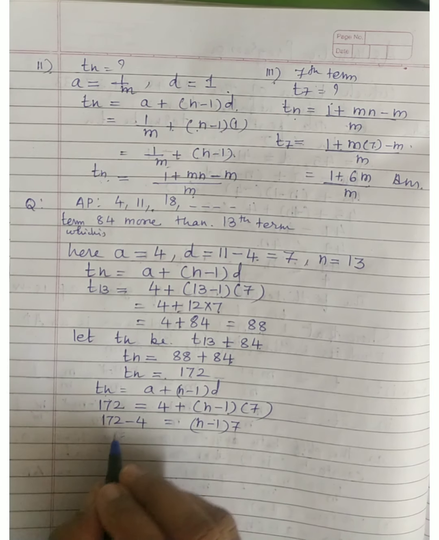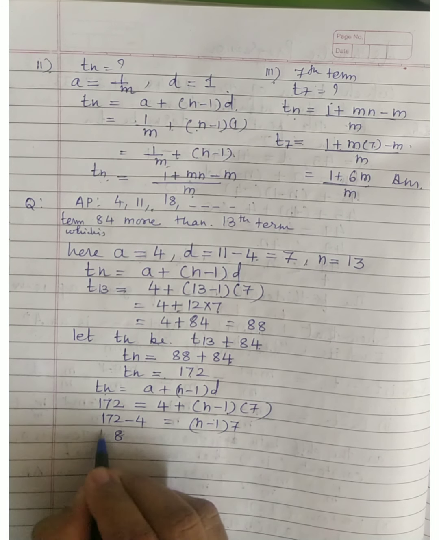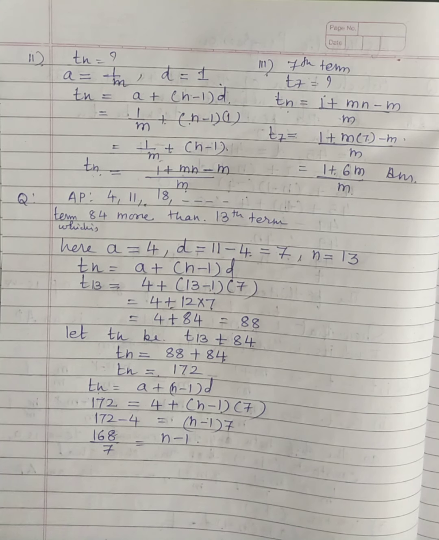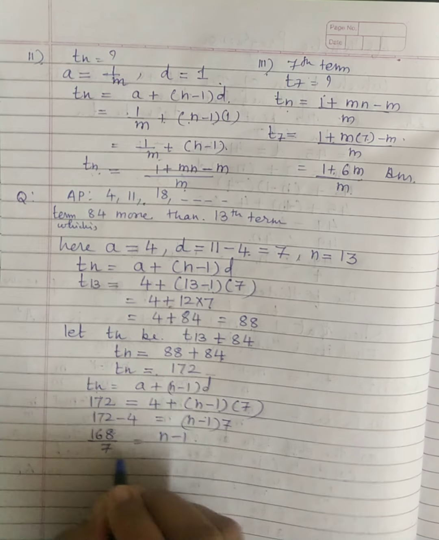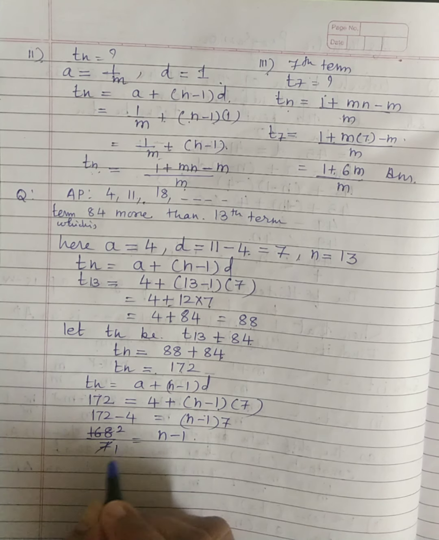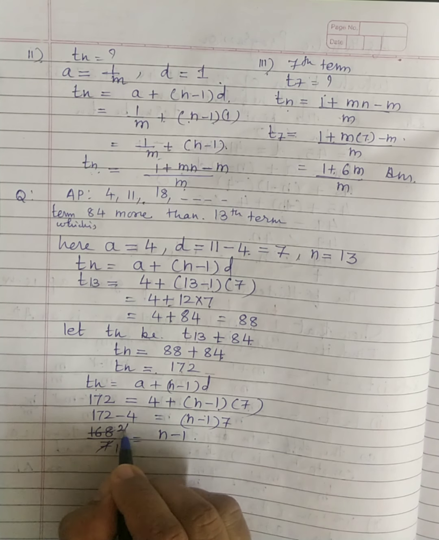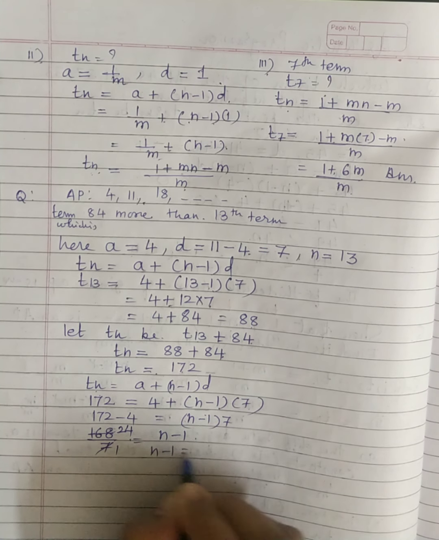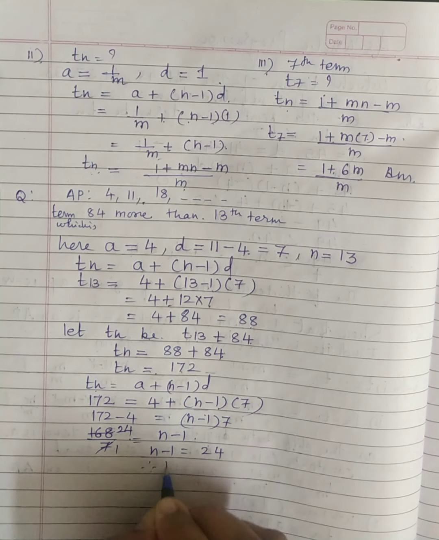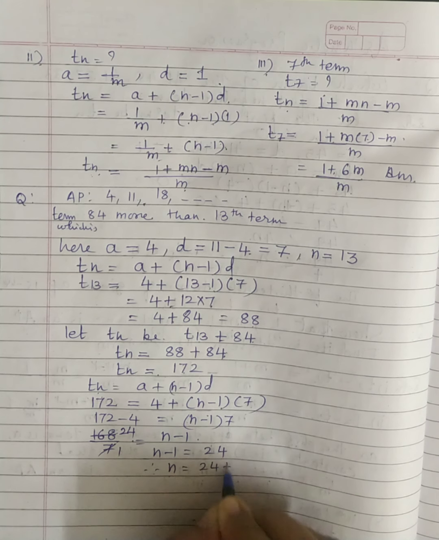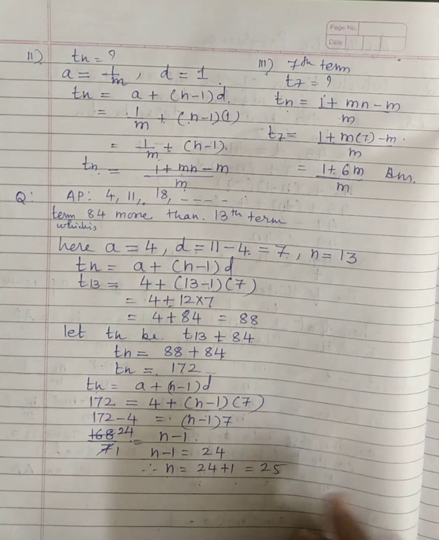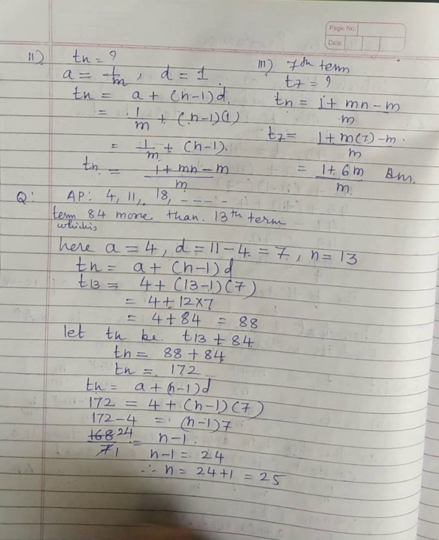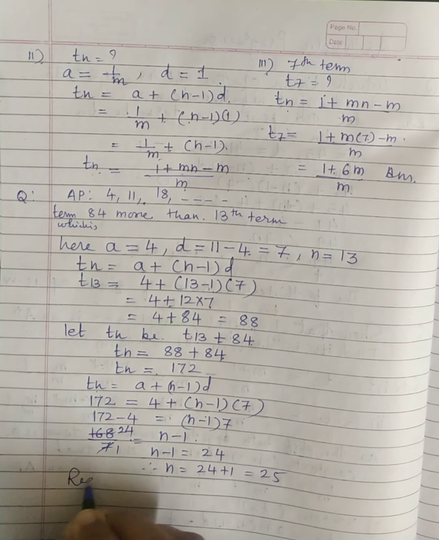So this comes as 172 minus 4 is equal to n minus 1 into 7. So 172 minus 4 is 168. 168 upon 7 equals n minus 1, right? So 7 twos are 14, 7 fours are 28, so n minus 1 is 24. Therefore n is 24 plus 1, that is 25. So what is the answer? Which term is 84 more than the 13th term? That is the 25th term.